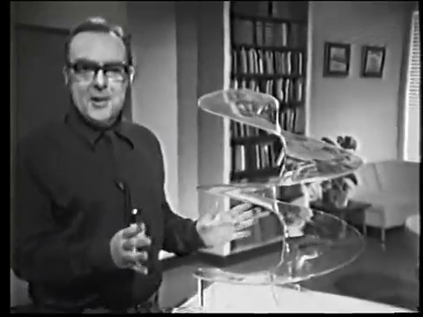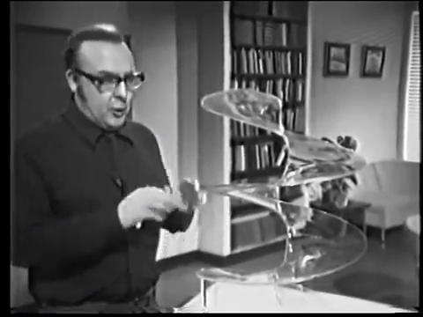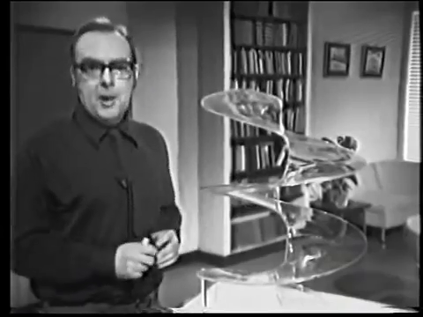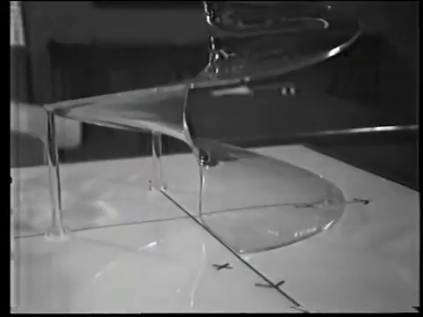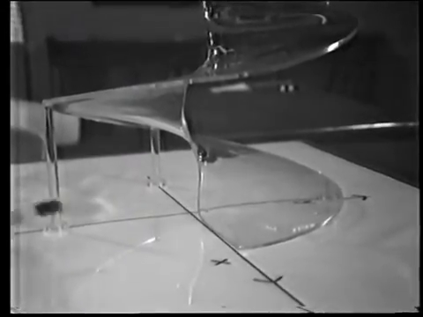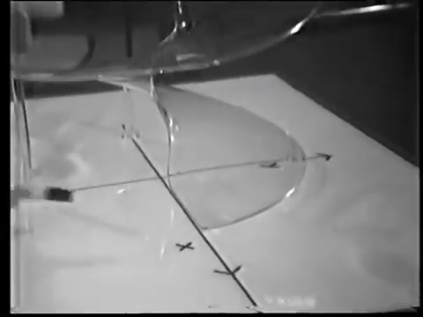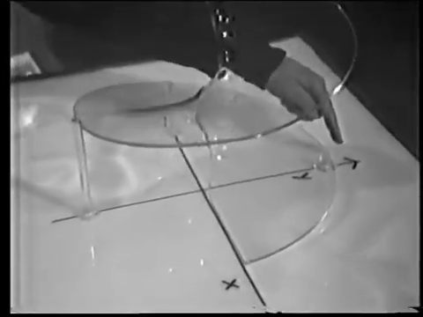Well, this nice thing is the Riemann surface for log, and not all of it, the essential part of it, the spiral part of it. Now, we've built it on top of this base, which represents the complex plane. There's the x-axis, and over here, the y-axis.